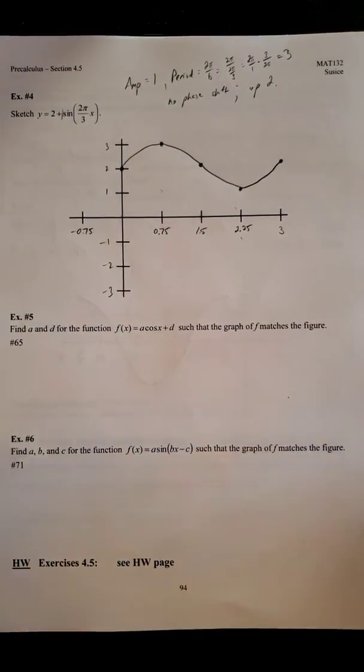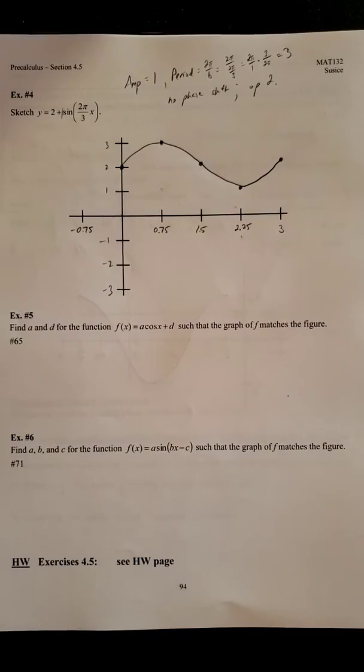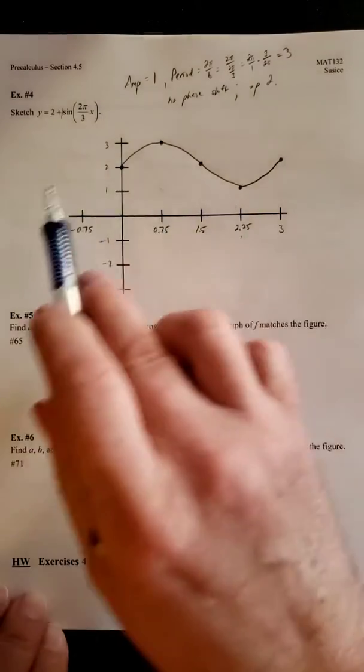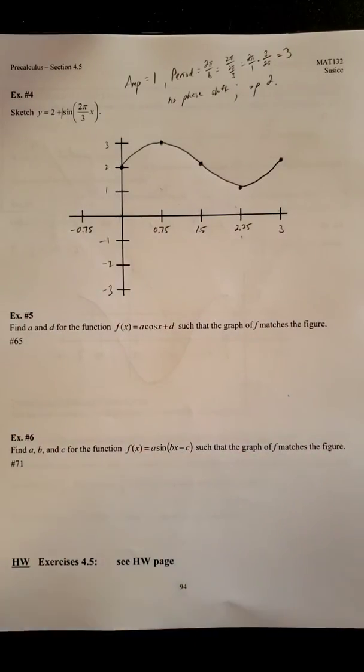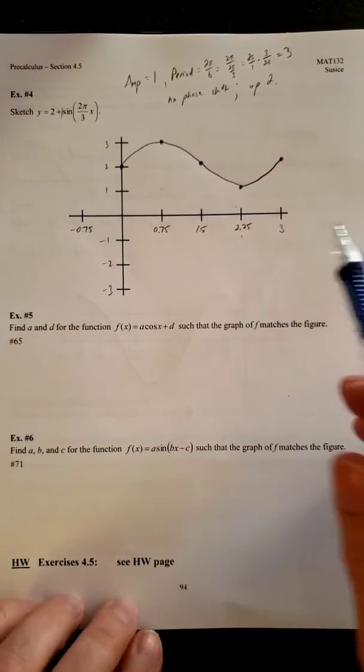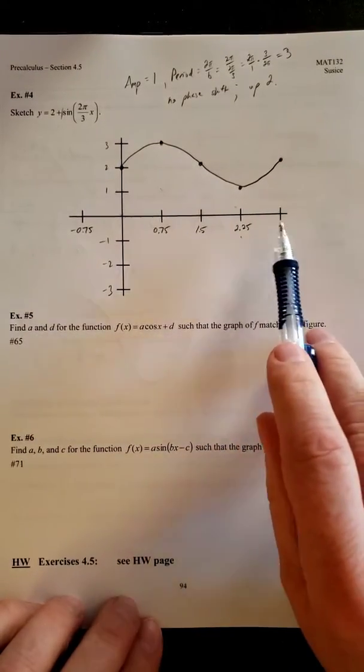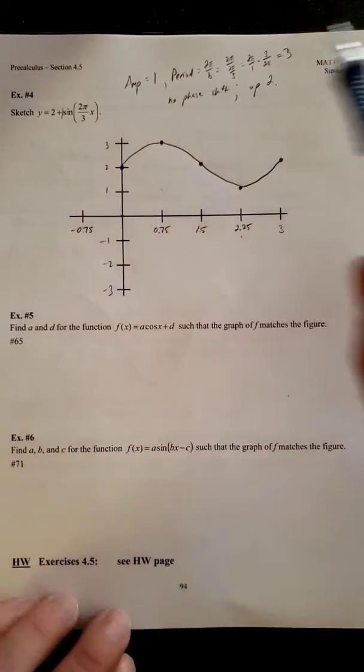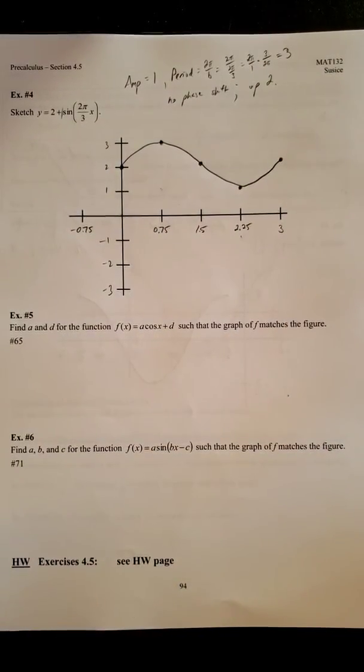Okay. So sketching the graphs can be a little bit interesting, but you've got to just be careful. The scaling is the big thing. That's all I really care about, is making sure you scale it appropriately. And as long as you remember the 4th dash is always your period, that's half the battle right there.